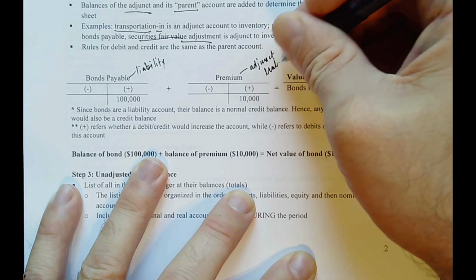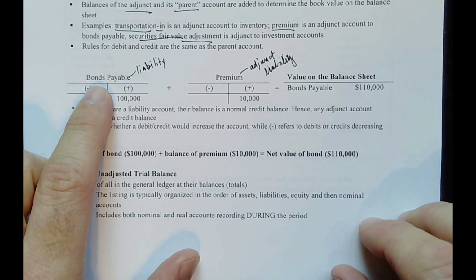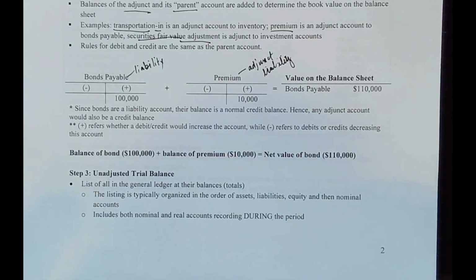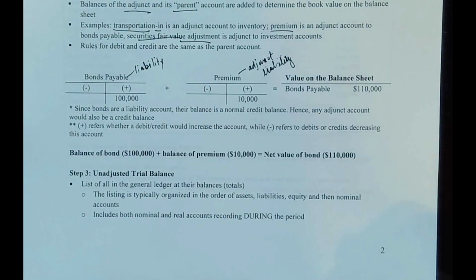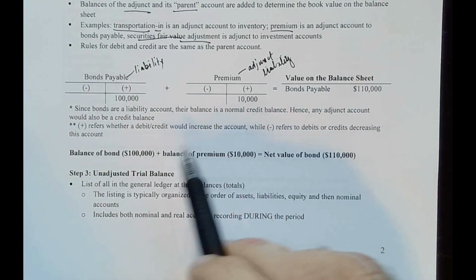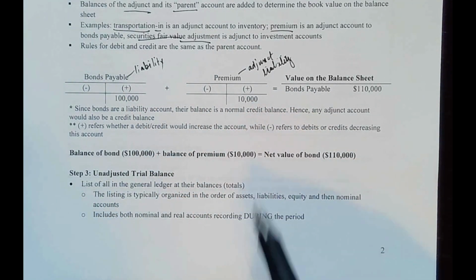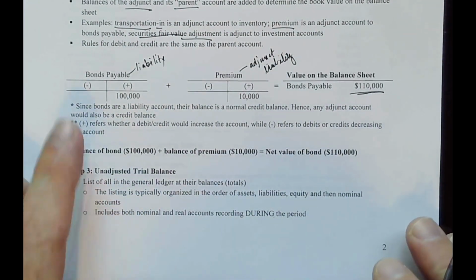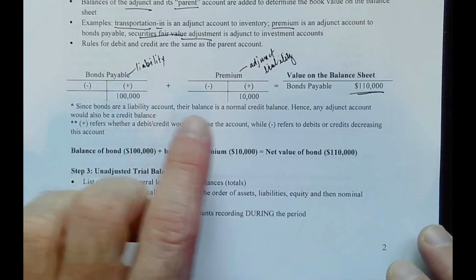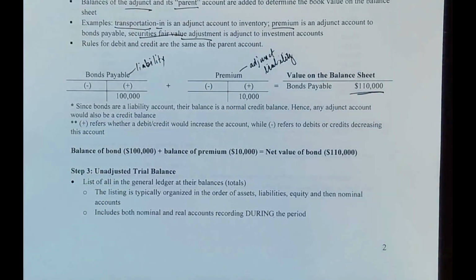We could have adjunct assets. Transportation in is an adjunct asset. If instead of a bond payable, this was a note receivable, our note receivable would be an asset, and any premium associated with that note receivable would be an adjunct asset account. And because we have the same balances, because we have both credit balances, when we add these two together, they do add, and now they present us with what we would find on the balance sheet for this particular bond, which would be the $100,000 in the ledger account bonds payable plus the $10,000 in the ledger account premium on bonds payable, to give us the balance sheet value of $110,000.